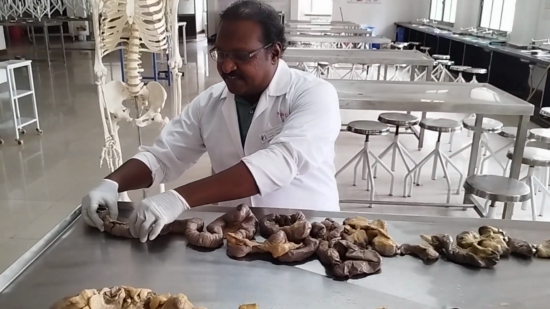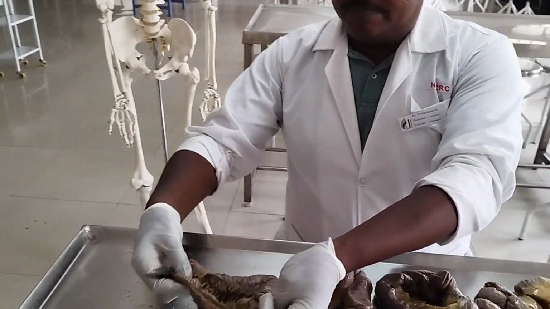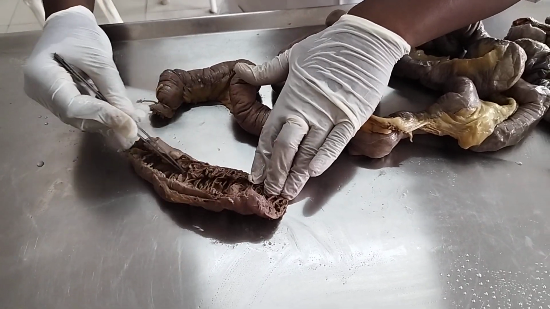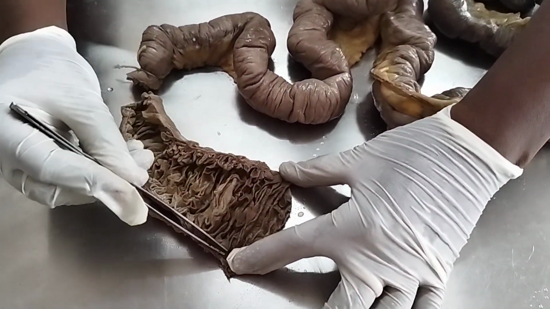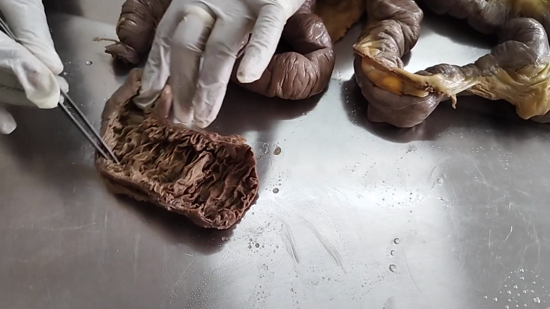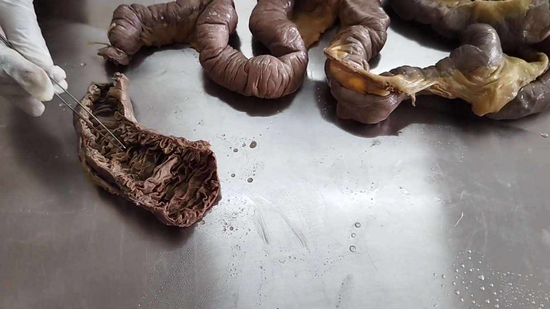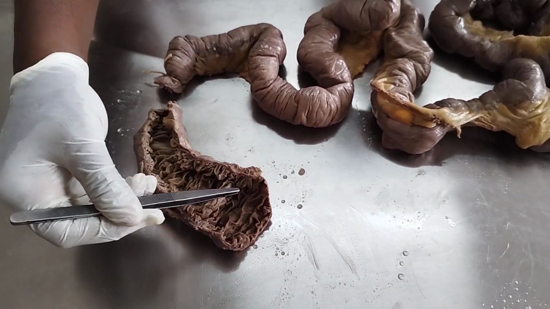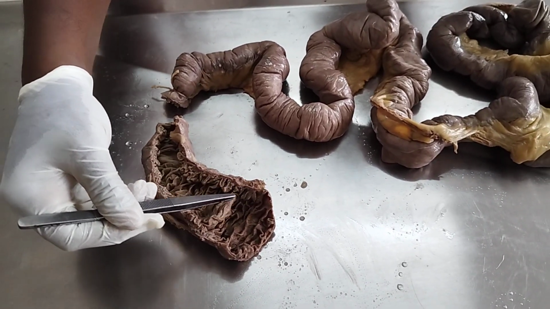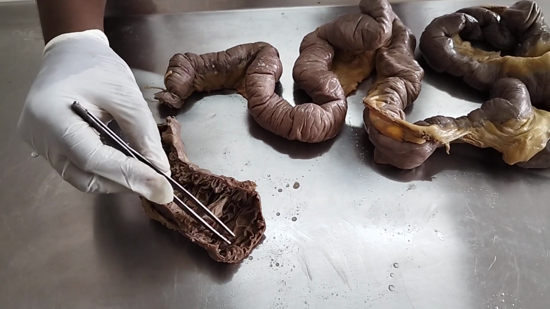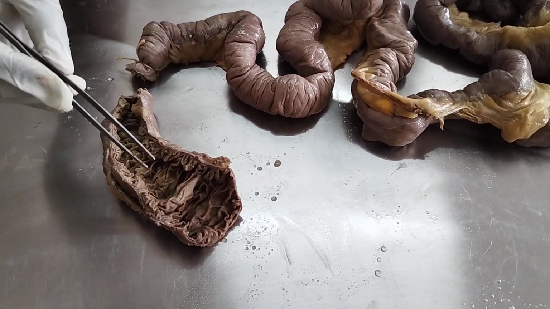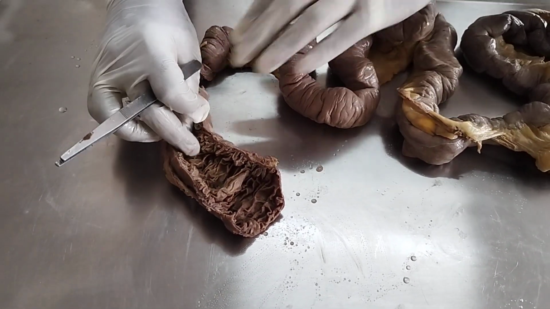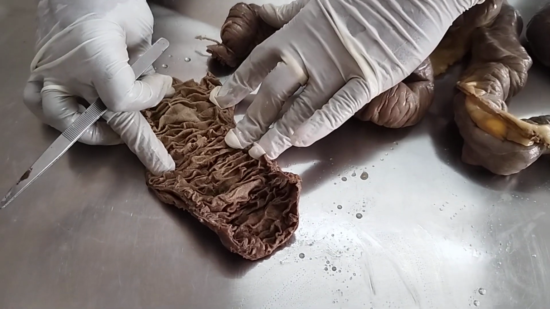Now first let's see a segment of proximal jejunum. Now we can see the internal feature here. You can see a lot of mucosal folds. These are the circular mucosal folds seen in the jejunum. They are quite numerous, compactly packed. The height is more, compared to the ileum. So here we can see the mucosal folds are circular, numerous, closely packed, and the height is more. This is a very characteristic feature of the jejunum.